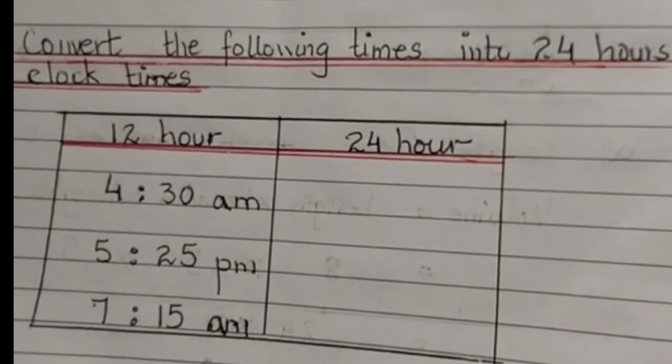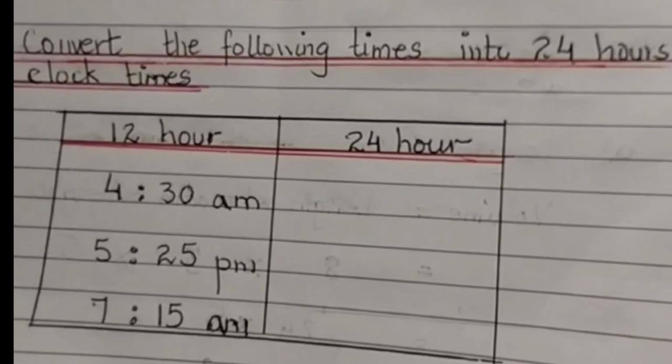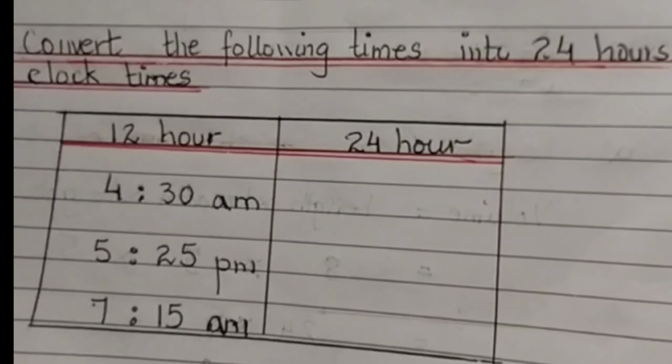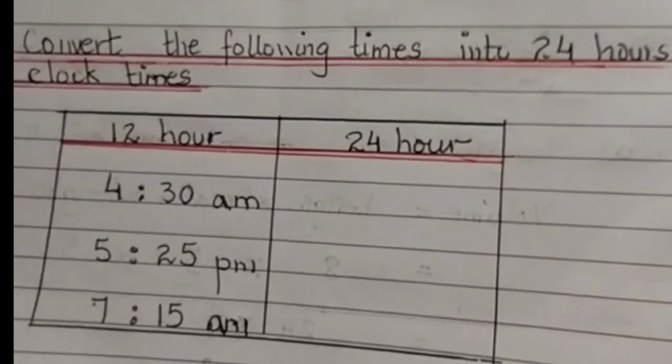All right, now comes the interesting part of the paper. Convert the following times into 24 hours clock times. You are given 12-hour time here on the left hand side, and you have to convert the 12 hours time into 24 hours time.